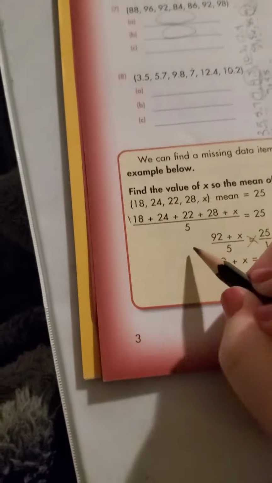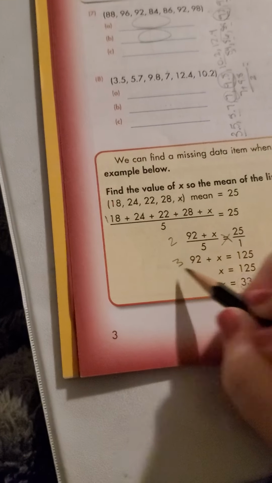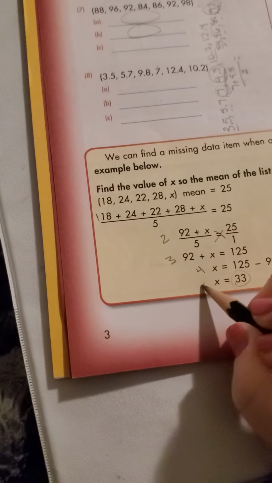You set these up just like I did that. Step-by-step process. If you don't know your step-by-step process, come back over here. This is step 1. This is step 2, 3, 4, 5. Okay? Step-by-step process.